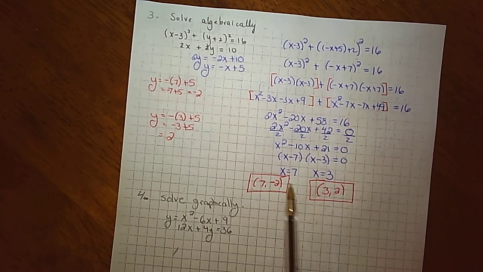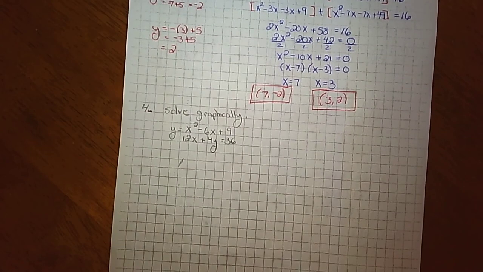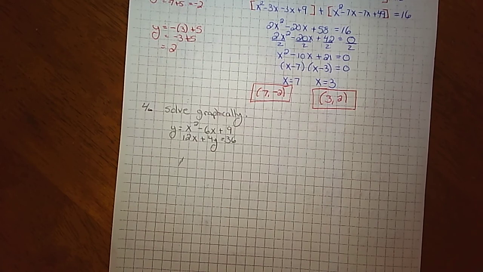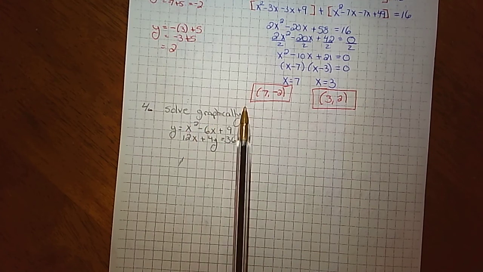Please notice I'm writing my answers as coordinate points. Notice parentheses. You need parentheses or we take off points. All right, no parentheses, no points. That's how it goes. All right, last question. This time, instead of doing it algebraically, we can do this one graphically.